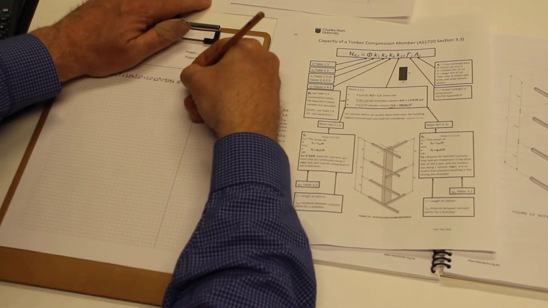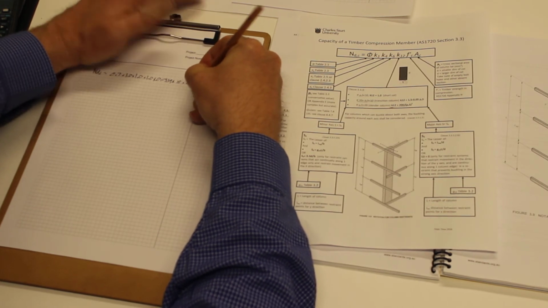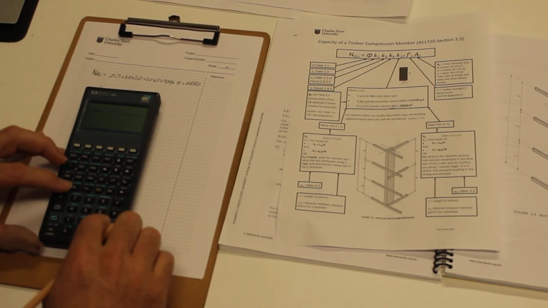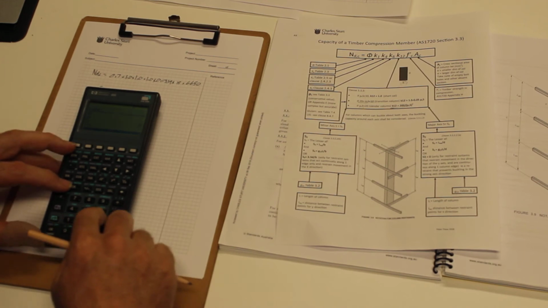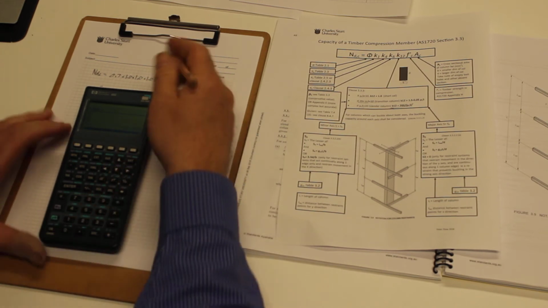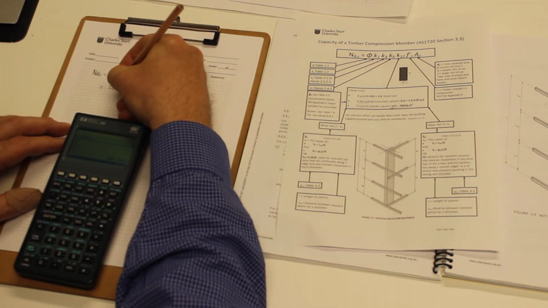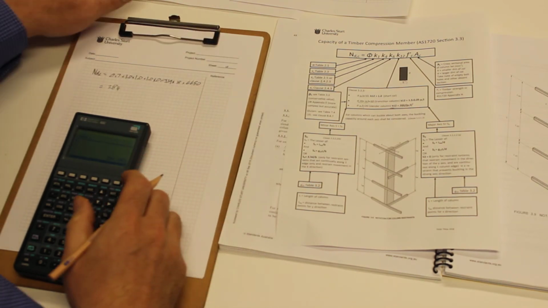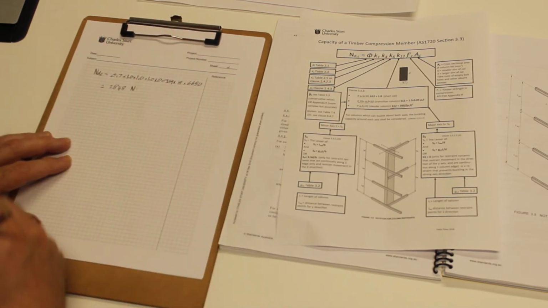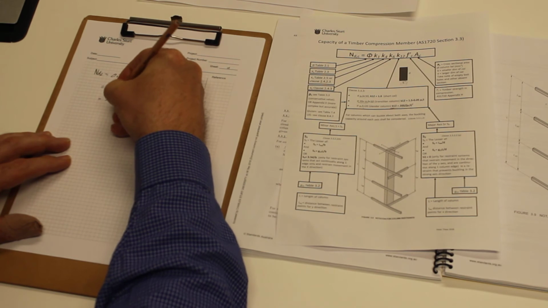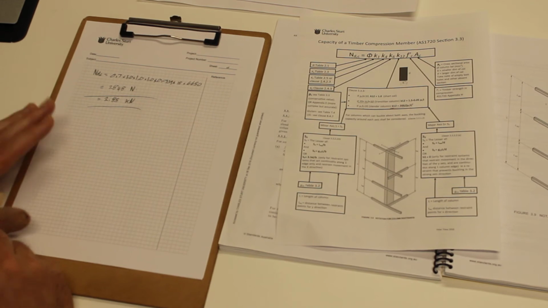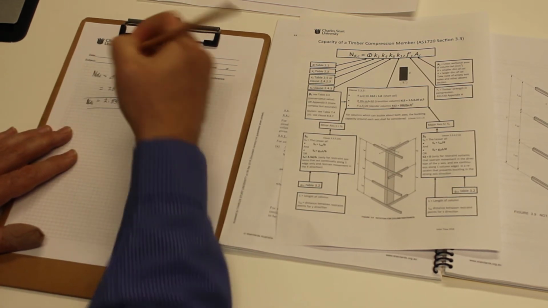And finally the area is 6650. And if we multiply all that out, we get 0.7 times 1 times 1 times 1 times 0.0339 times 18 times 6650 equals 2848 newtons, which is 2.85 kilonewtons. That is the capacity of that member in compression, N DC.